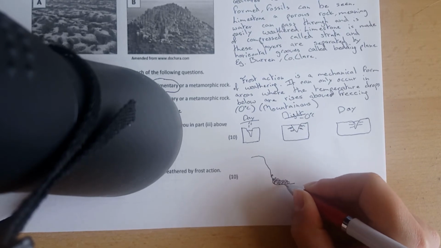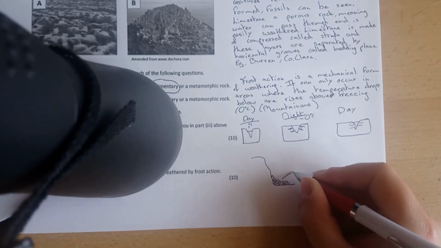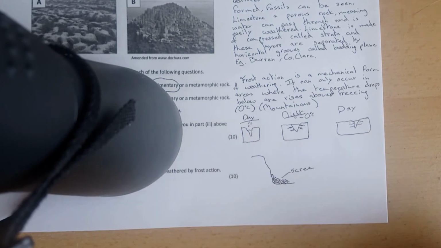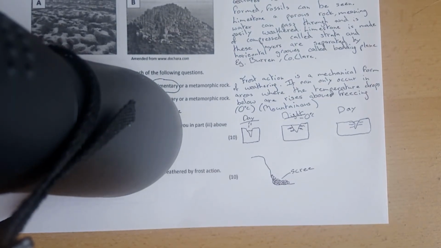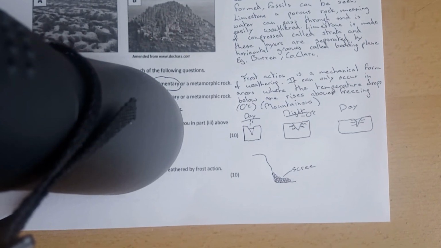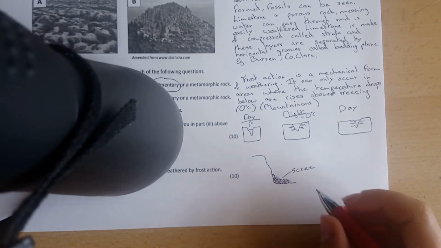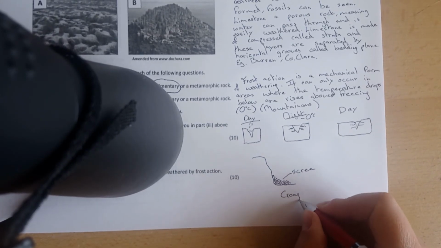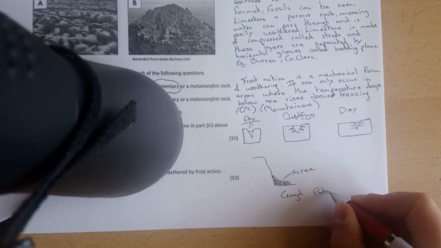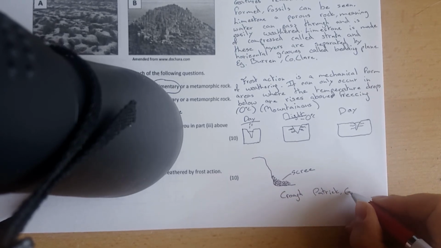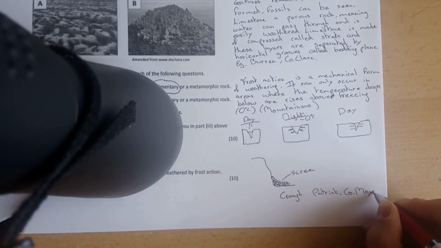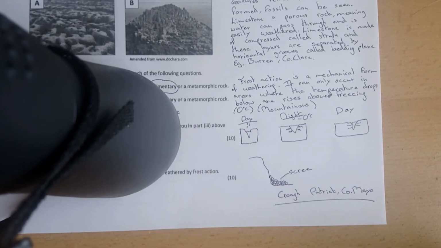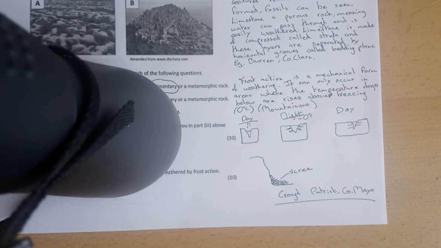So it's just shattered rock material. So that will be scree. And you can give an example of where this may occur. So an example you can give would be Croagh Patrick in County Mayo. And that's those two questions done on rocks and weathering.